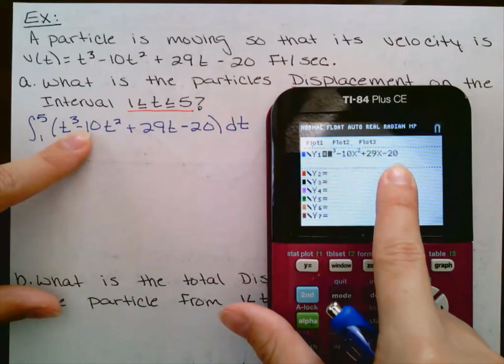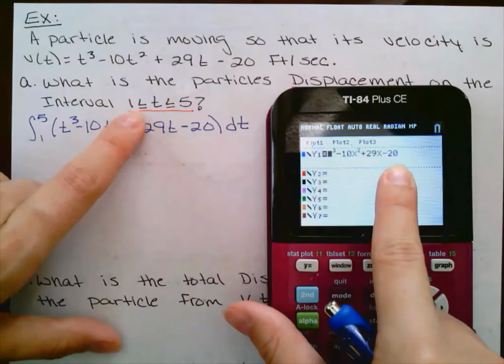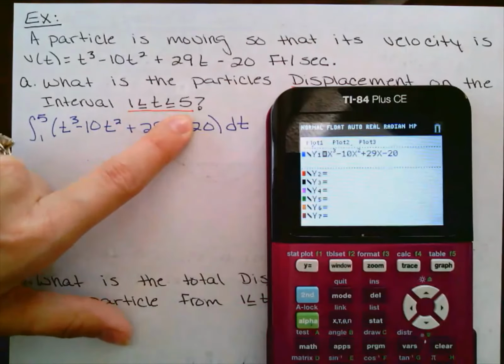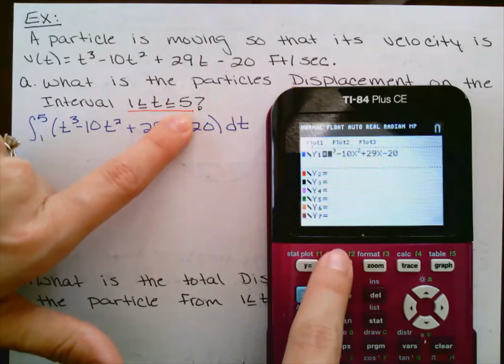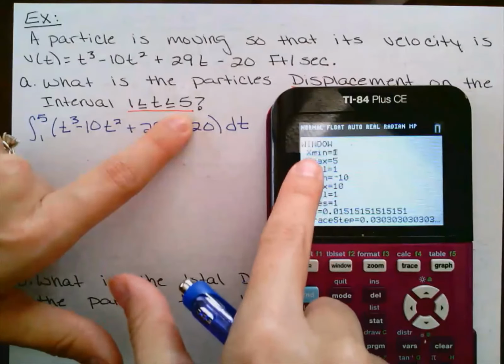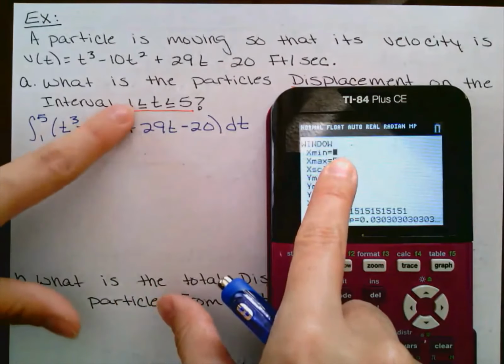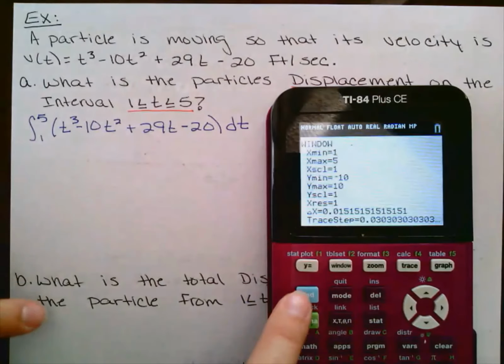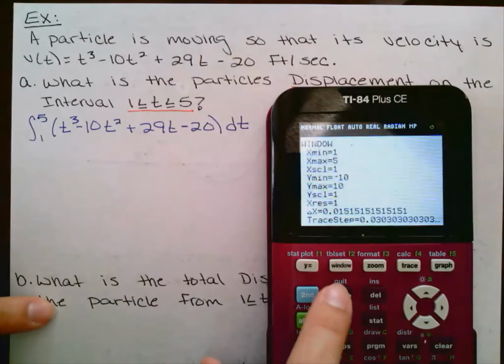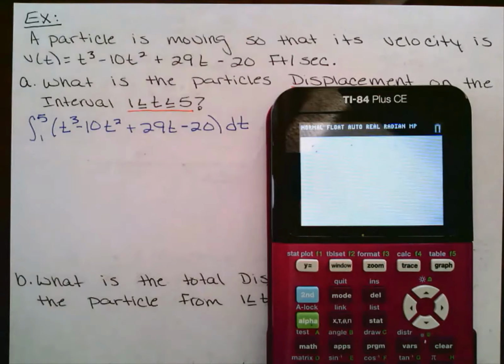Next thing I'm going to do is change my window from 1 to 5. I don't really need the visual right now, but when we go to our graph, you see this button window right here? I'm going to change my minimum x to be 1 and my maximum x to be 5. But for now, we don't need that. I'm going to go second mode because the word quit is right there. It takes me to my home screen.